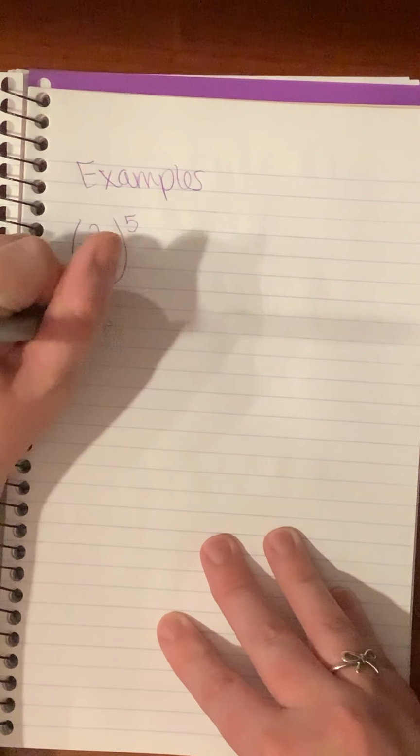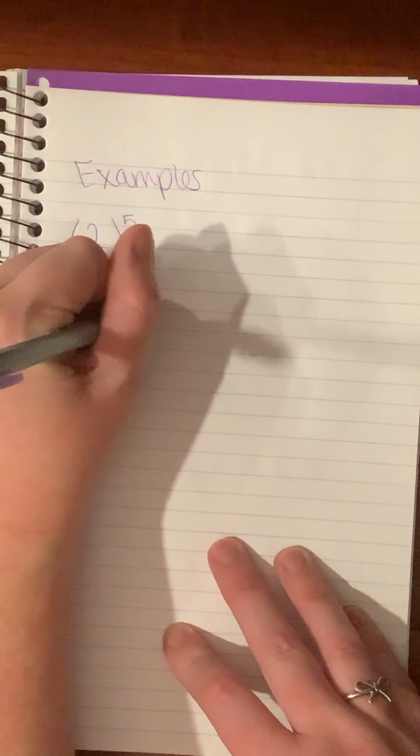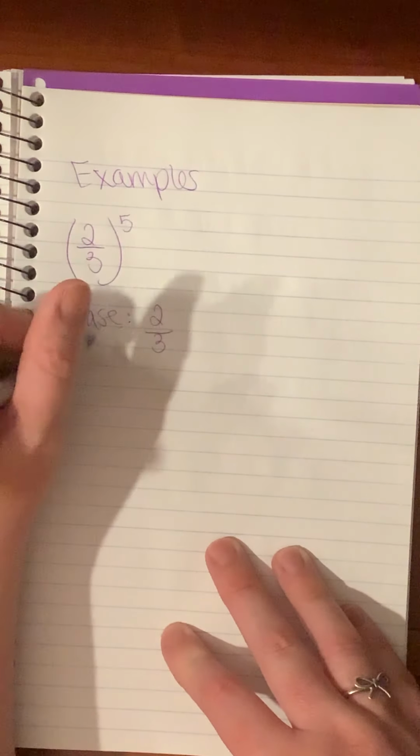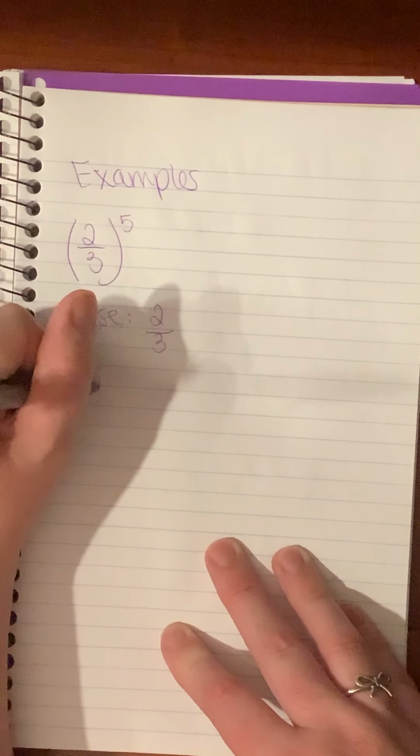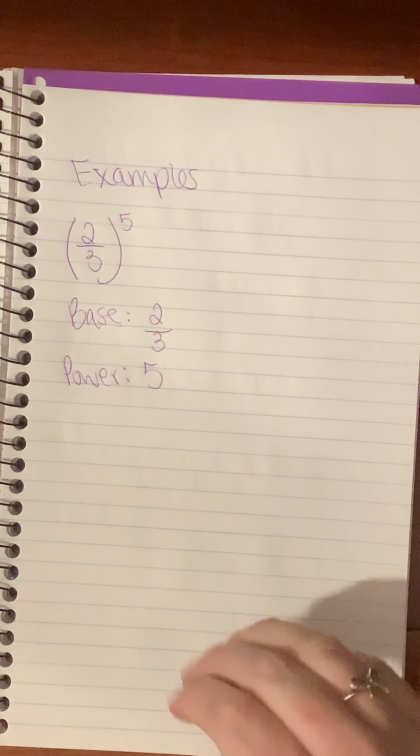All right, so our first example is 2/3, and I'm going to put parentheses around my 2/3 to the 5th power. Our base, which remember, base means what is being multiplied by itself. Well, our base is our 2/3. And our power, or our exponent in this example, 5. Sweet, let's look at another example.